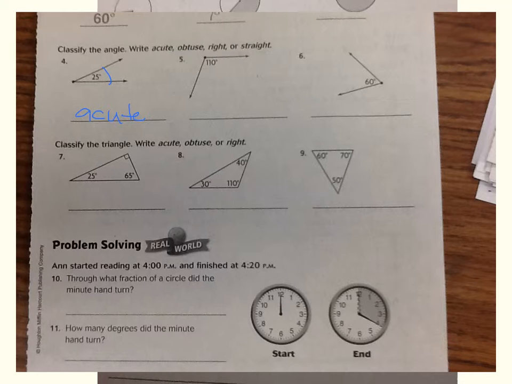Okay, number 7 through 9, it says classify the triangle, write acute, obtuse, or right. So we look at the biggest angle, and that will tell us what kind of triangle it is. In number 7, we have this angle right here, and we have a clue there. It has a what symbol? Right. It has a square to show that it's a right. Perfect. So this is a what kind of triangle? Right.